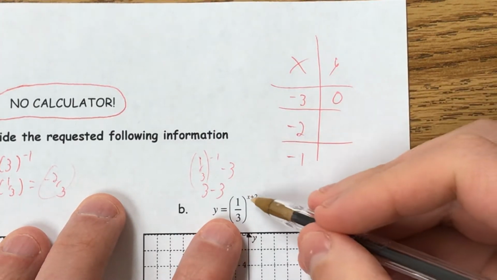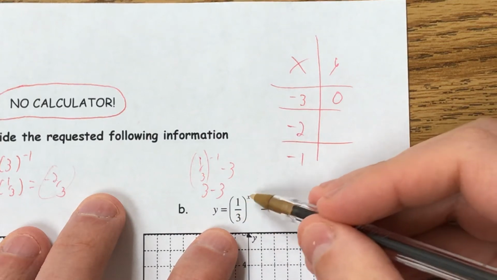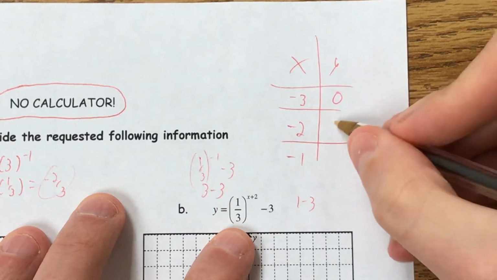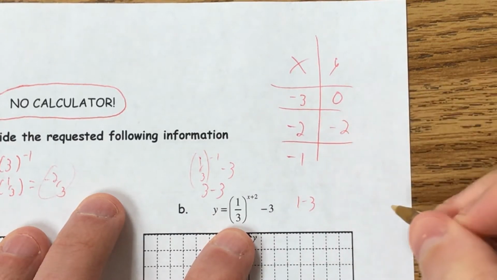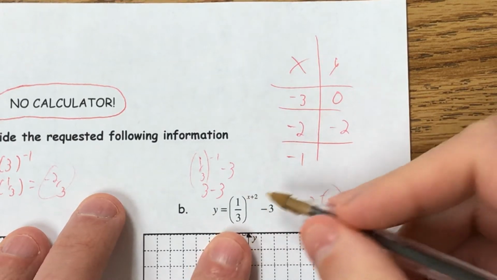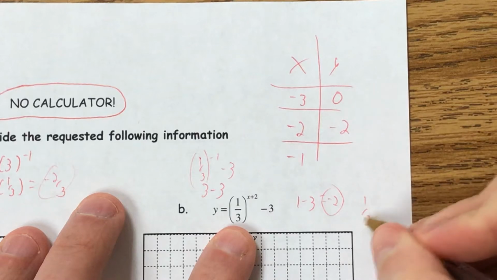If you plug in -2, -2 plus 2 is 0. Anything to the 0 is 1. So you get 1 minus 3, which is -2. And finally, -1. -1 plus 2 is just 1. So you get 1/3 minus 3.